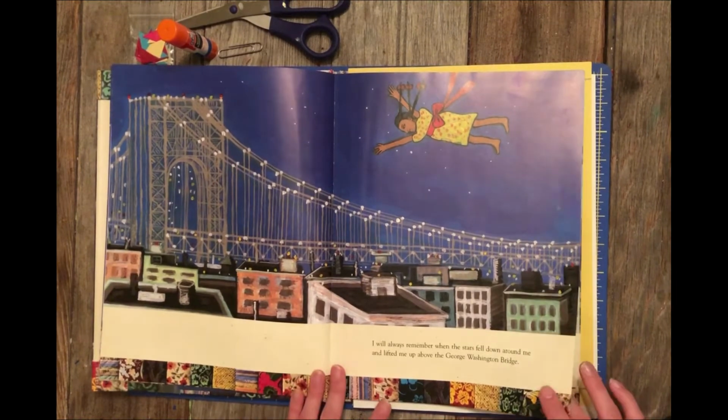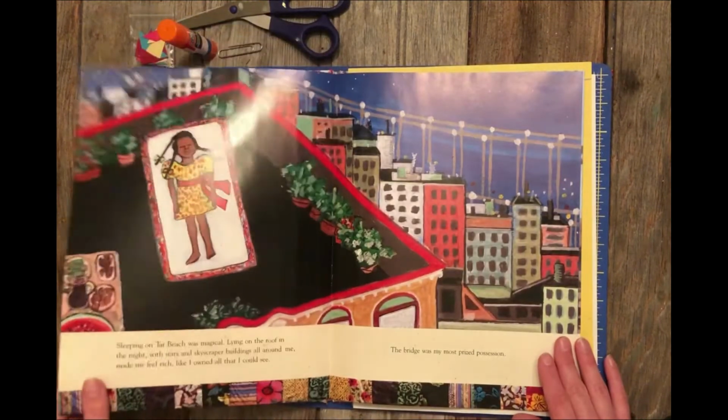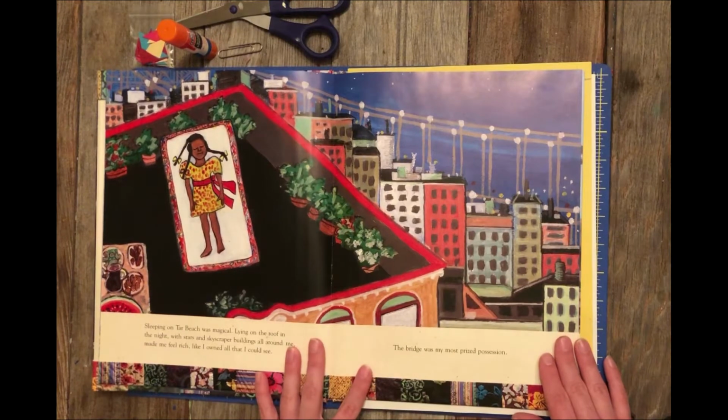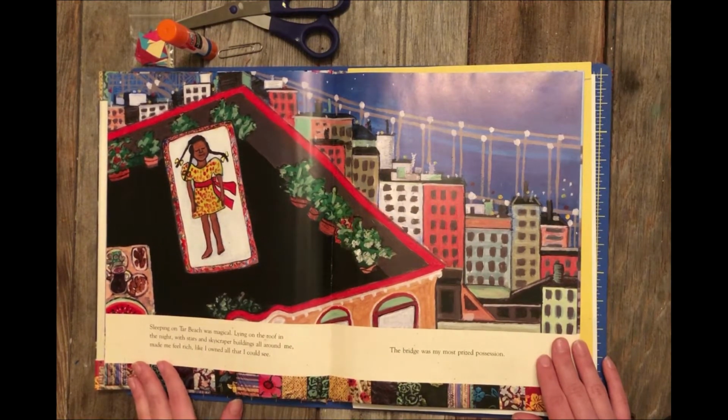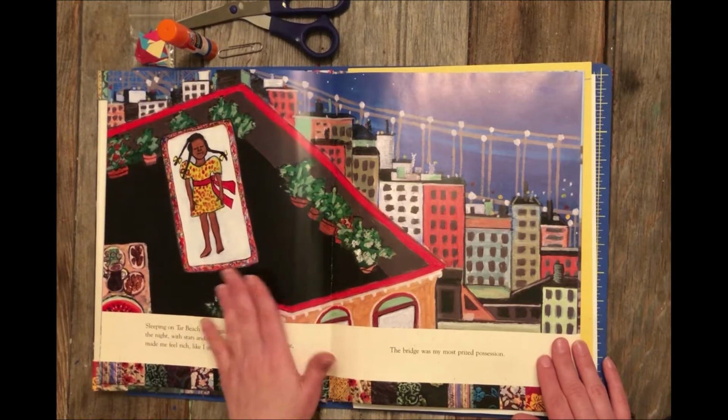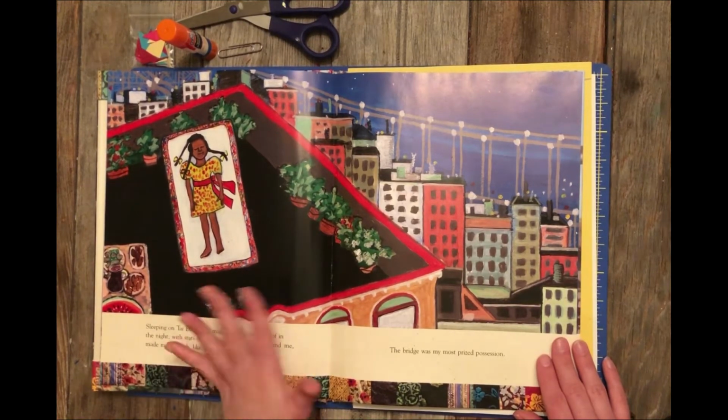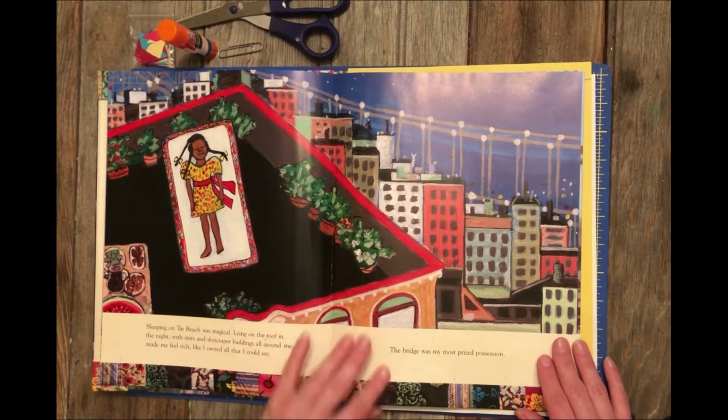So, Tar Beach is a story of Faith Ringgold when she was younger. And Tar Beach is what they would call the top of their rooftop, where they would go and sit and look at the stars or sit out in the sun.